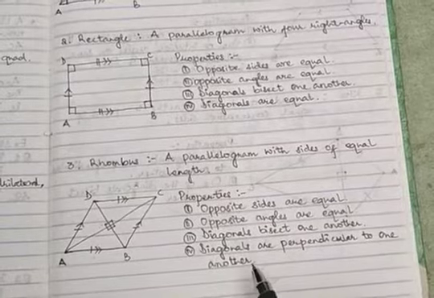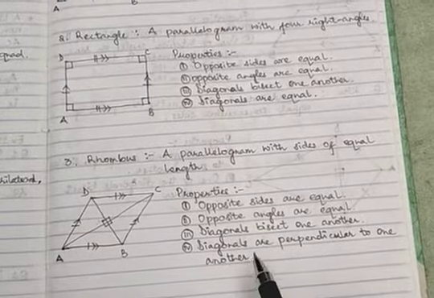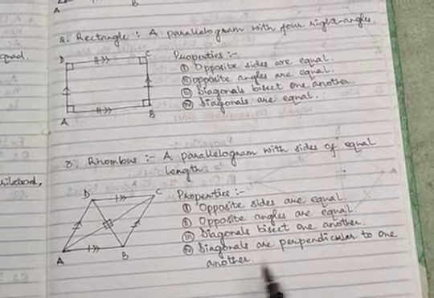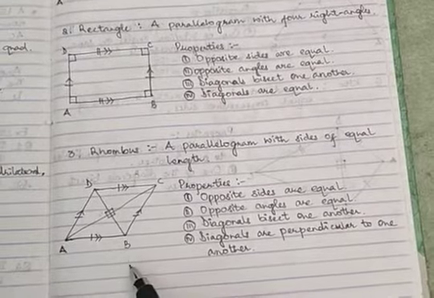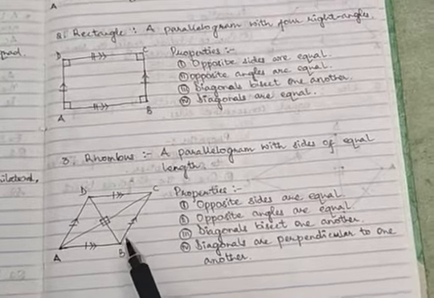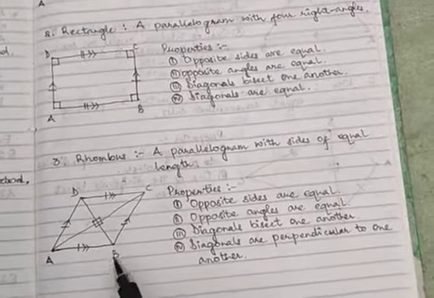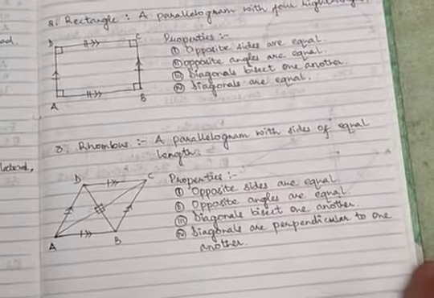Now what unique property does it have? The diagonals are perpendicular to one another. Not just that the diagonals are perpendicular to one another, but the four sides of a rhombus are also equal.